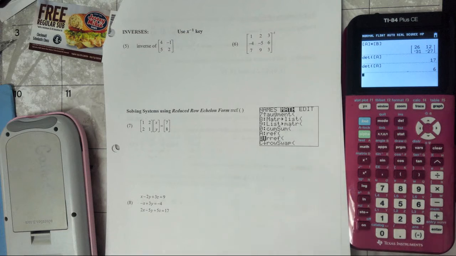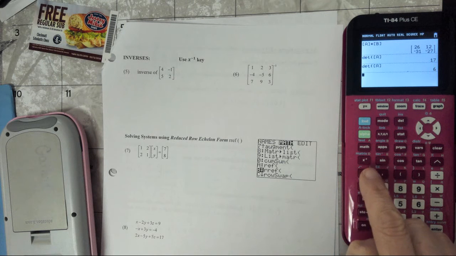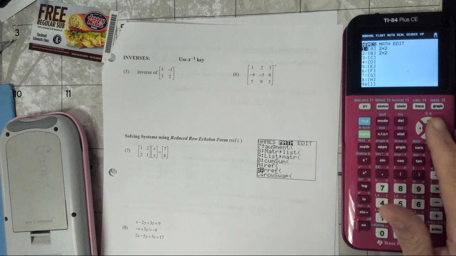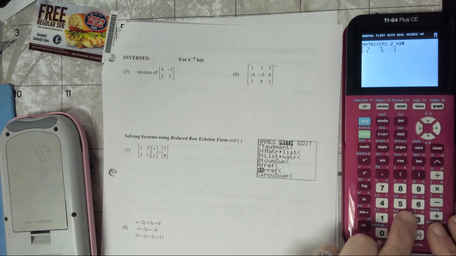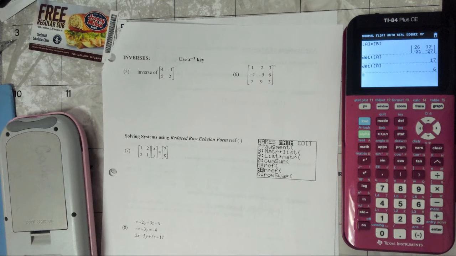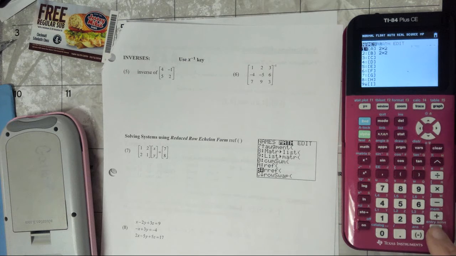The last thing we're going to do is find the inverse. So I'm going to find the inverse of this 2 by 2. And this x to the -1, that means inverse. So I'm going to enter my matrix just like I did before. So second matrix, I'm going to go over to edit. I'm going to put that 2 by 2 in. So 4, -1, 5, and 2. I will quit. And then I choose that matrix. So I go second matrix, I choose A, then I hit x to the -1. That means I'm going to take the inverse, and I hit enter.